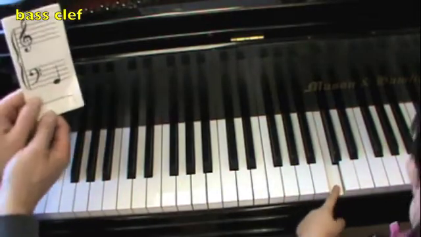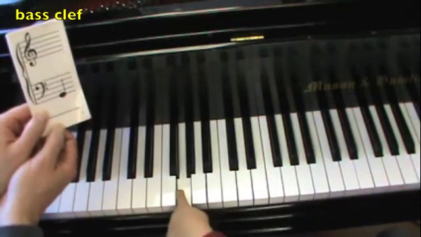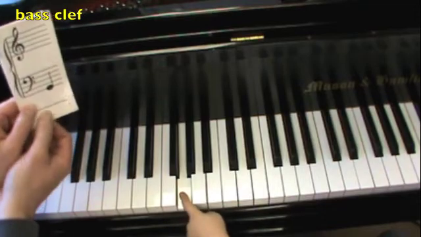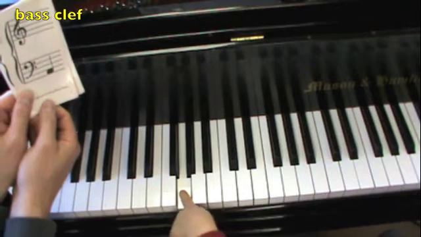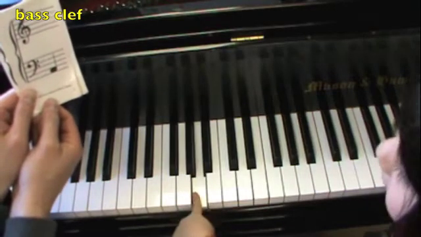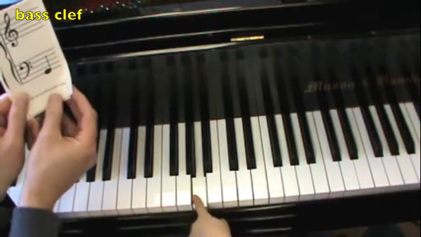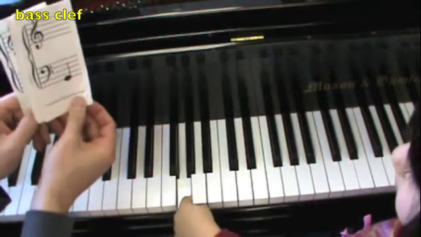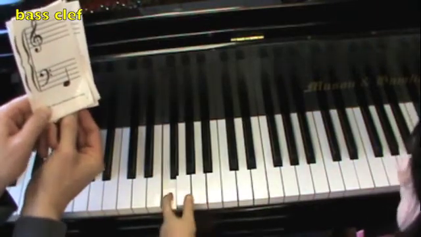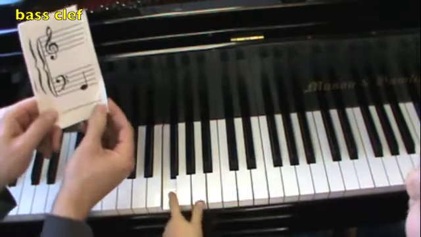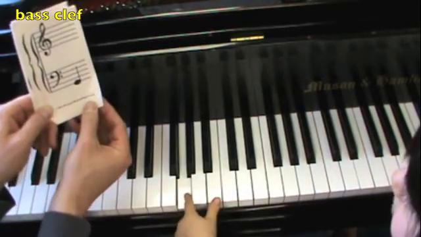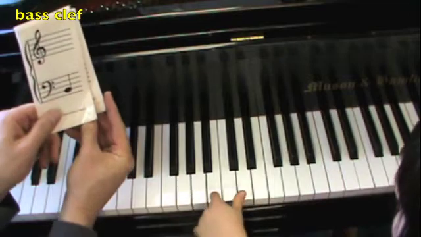Who's the bottom line of bass clef? G. If you know the bottom line of bass clef is G, then you know the space above it. A. If you know the bottom line of bass clef is G, then you know the space below it. F. If you know the bottom line of bass clef is G, then you know the next line up.